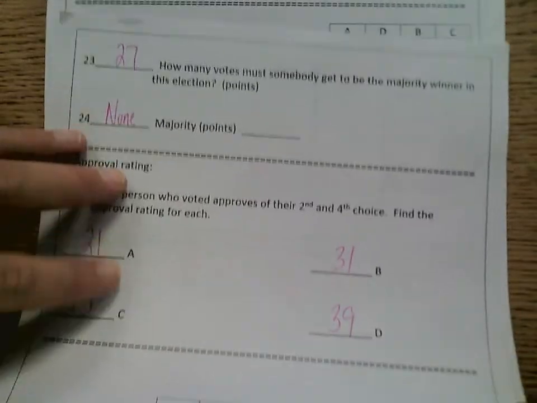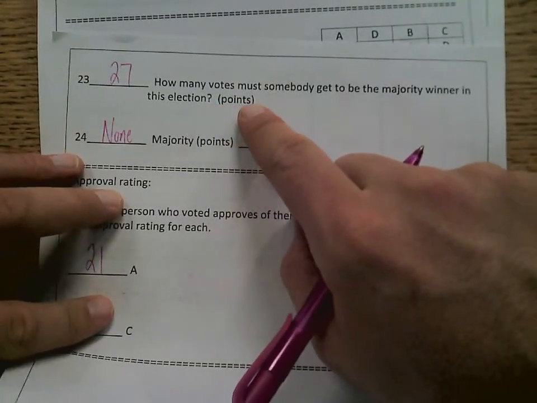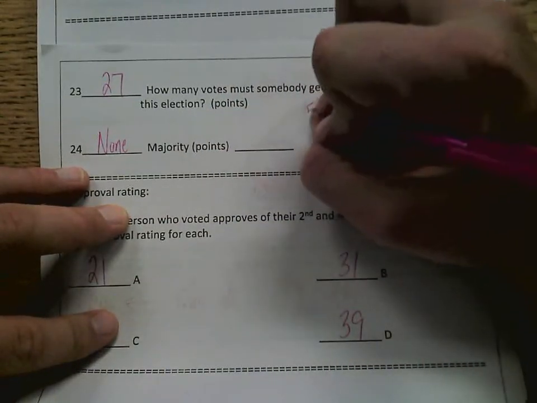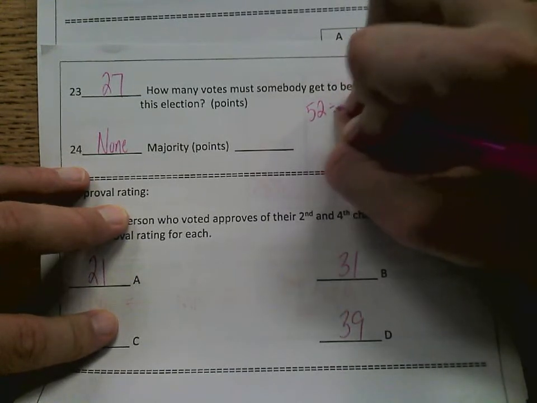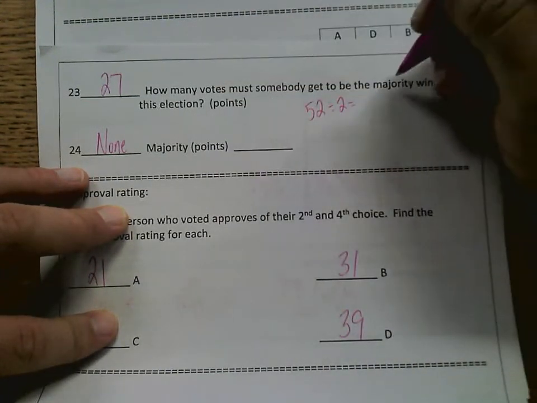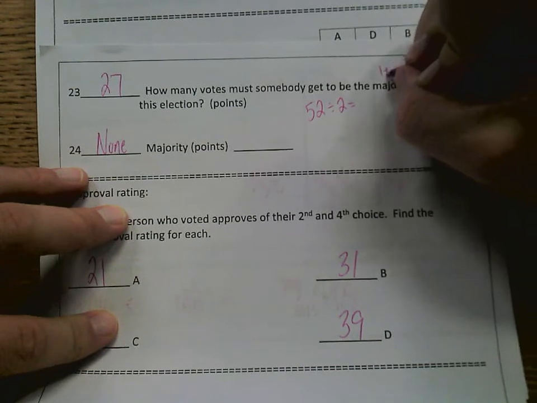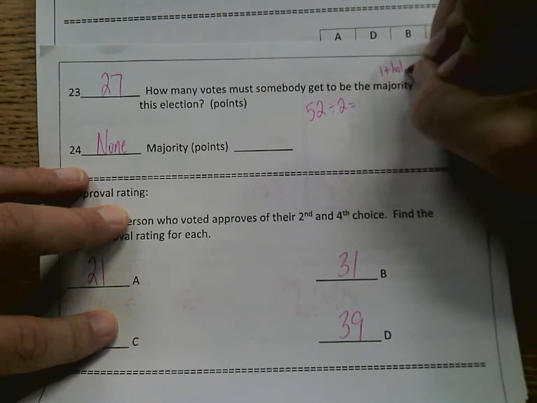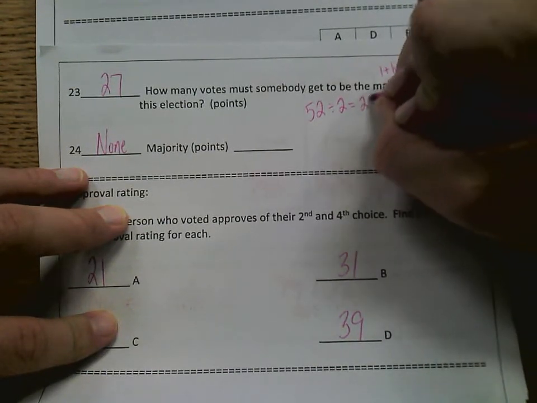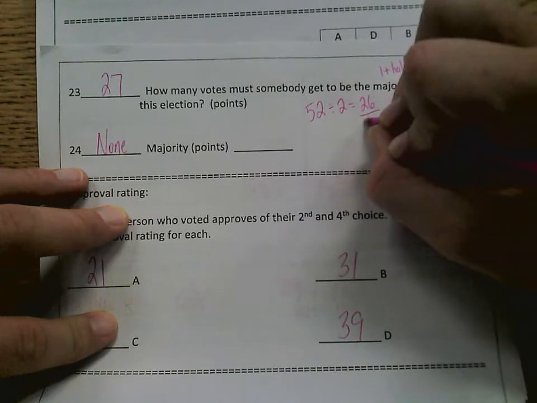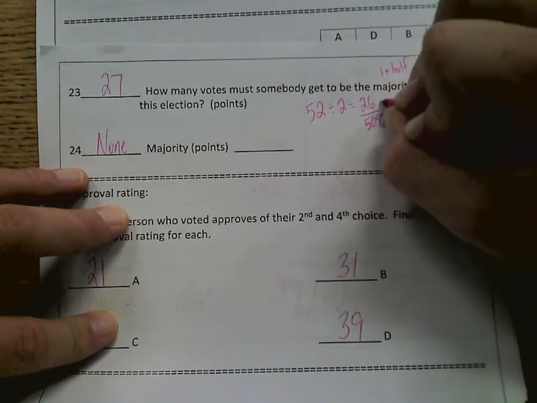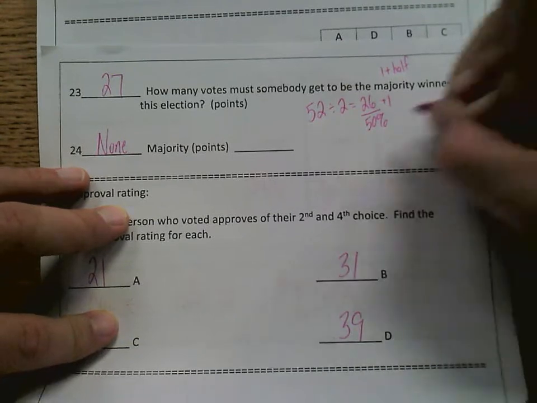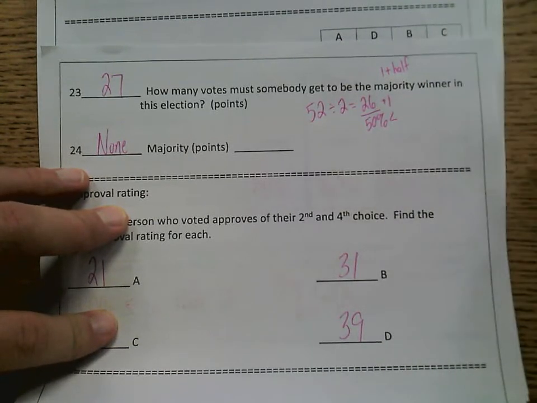So how many votes must someone get to be the majority winner? Well, 52 people voted. We're dividing that by 2 because the majority is, remember, 1 plus half the vote. So half the vote is 26. Now, 26 is the 50% mark, so we need to add 1 in order to be greater than 50%. So the answer is 27.